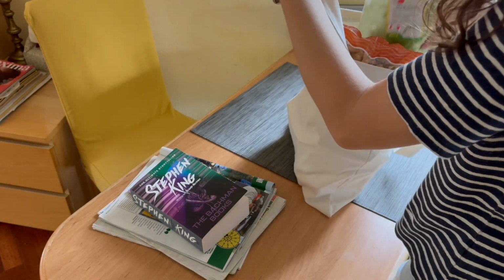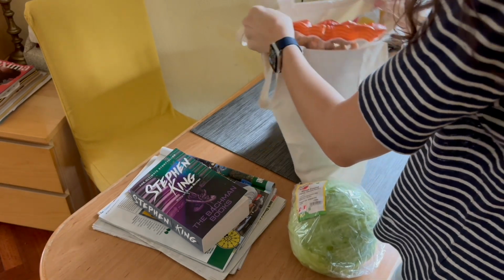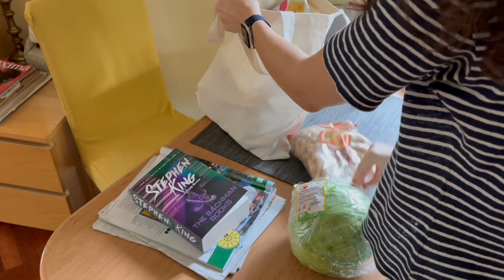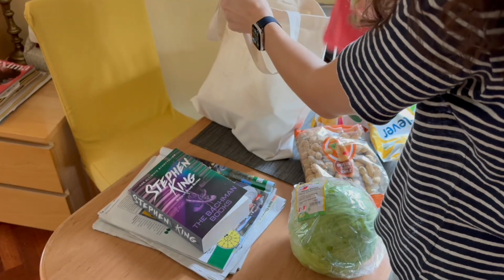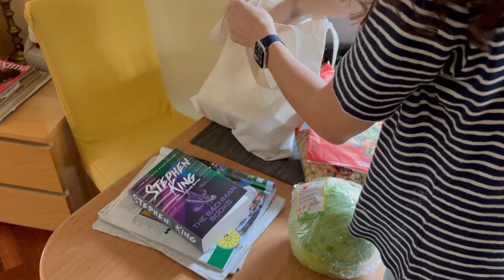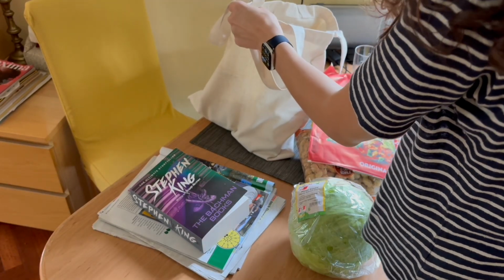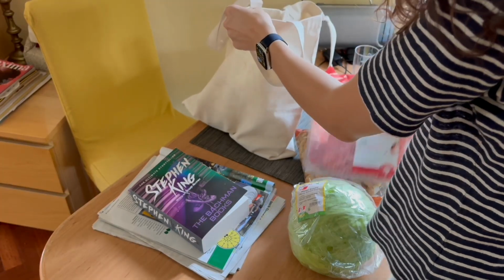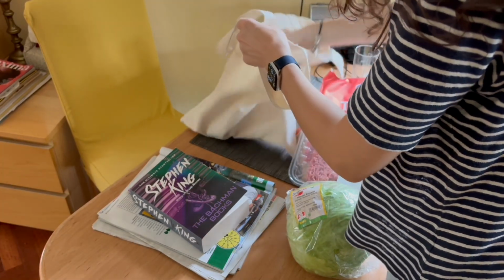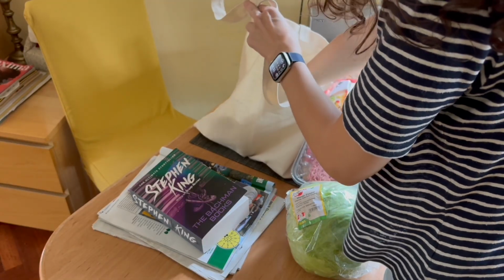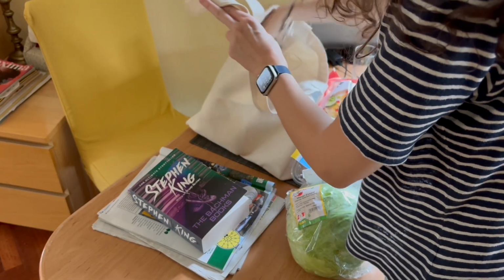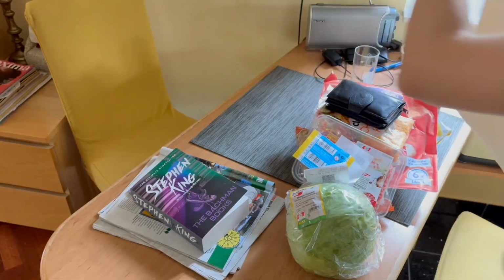You can just see me unpacking what I got. So some salad and the peanuts that I've mentioned before. Oh yeah, some nachos I got as well, and wraps, and there's some minced meat. And what else did I get? It's kind of a surprise for me as well. Is it cheddar cheese? I think so.